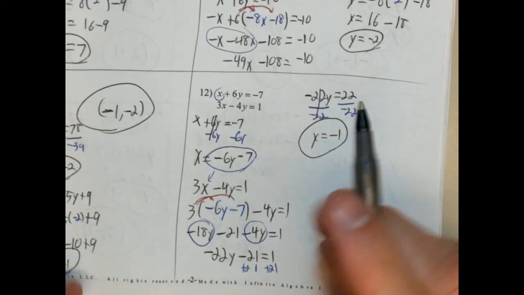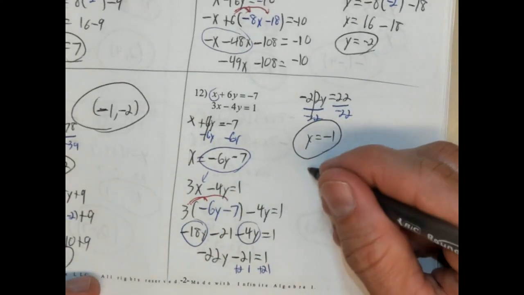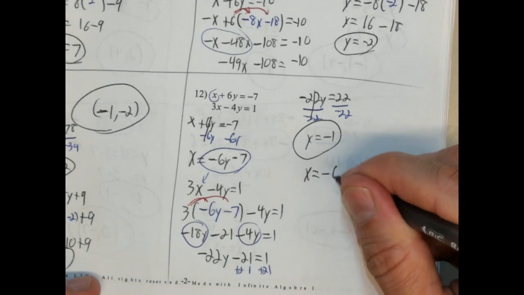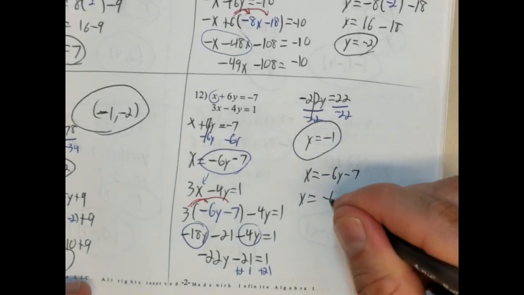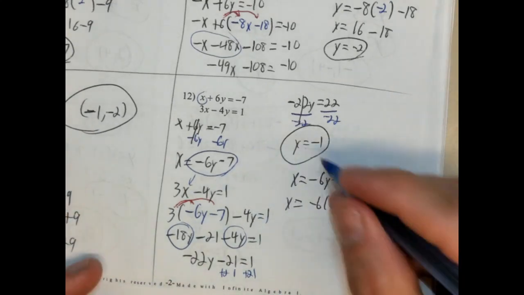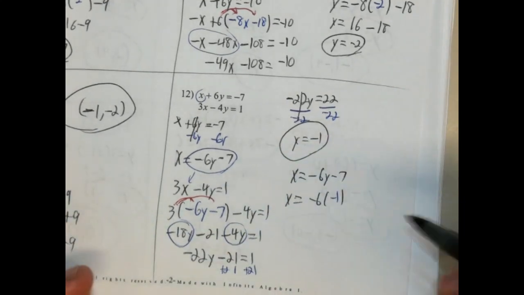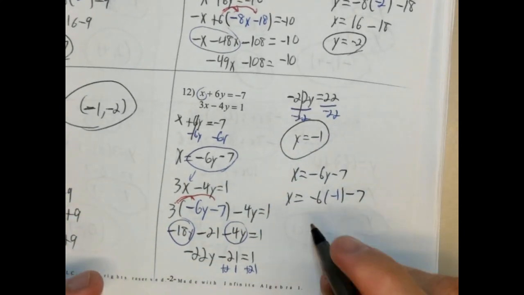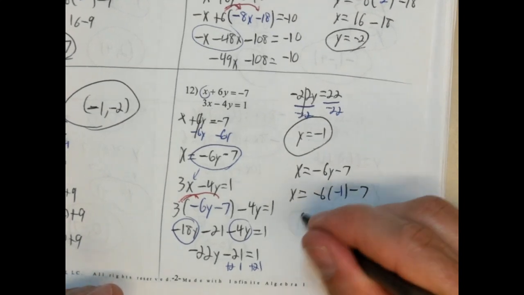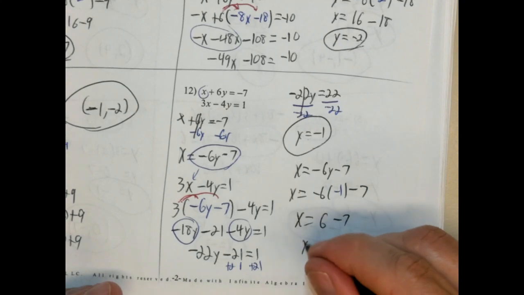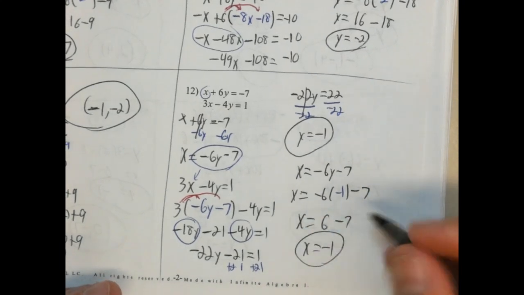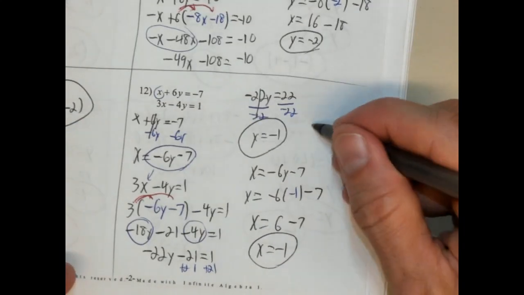So now we just plug that back in here and we're good to go. So let's find our x value. So x is equal to negative 6y minus 7. X will equal negative 6 parentheses, we're going to plug in negative 1 because that's our y value, minus 7. So let's do our order of operations. So x equals negative 6 times negative 1 is positive 6 minus 7. X equals negative 1. Okay, so negative 1 comma negative 1.